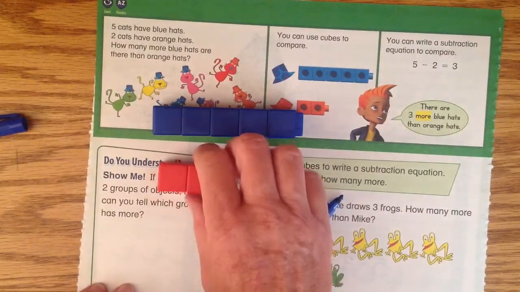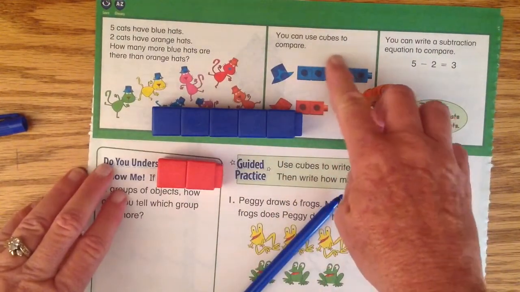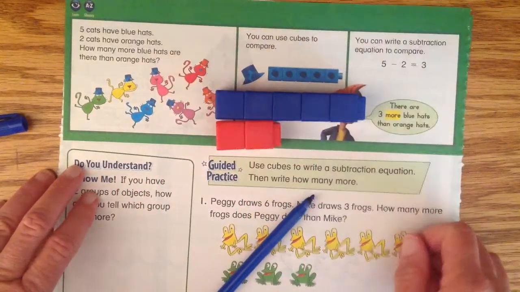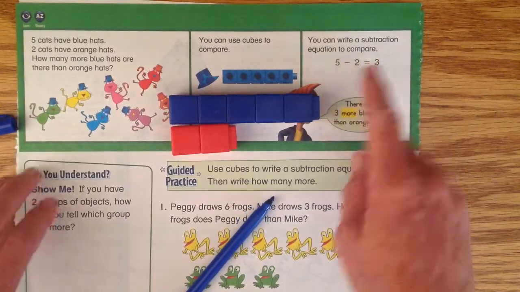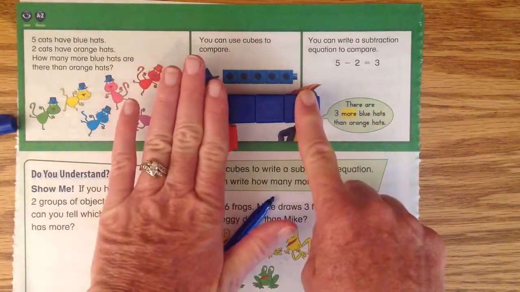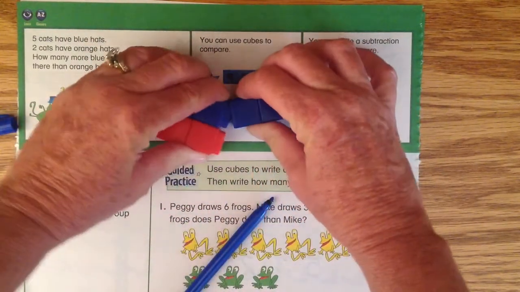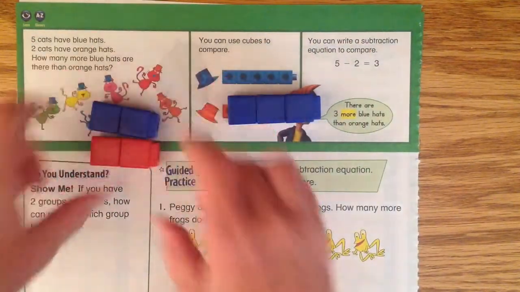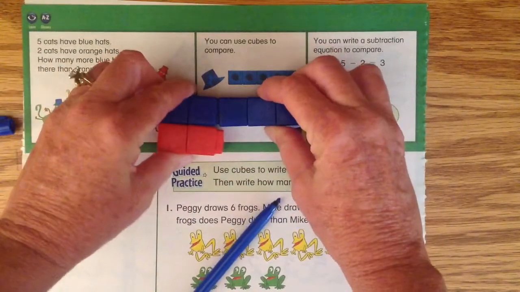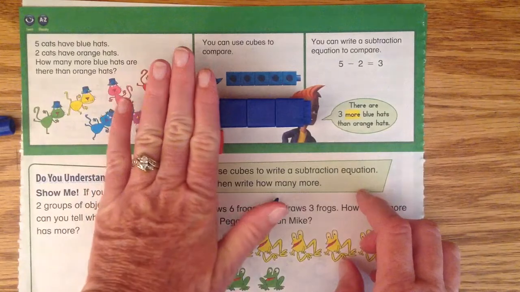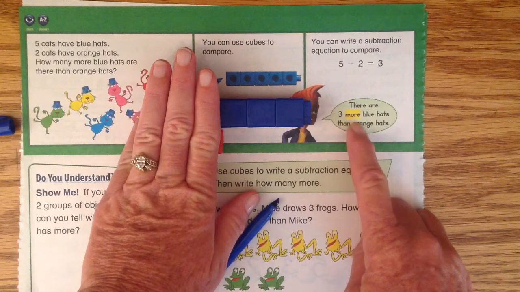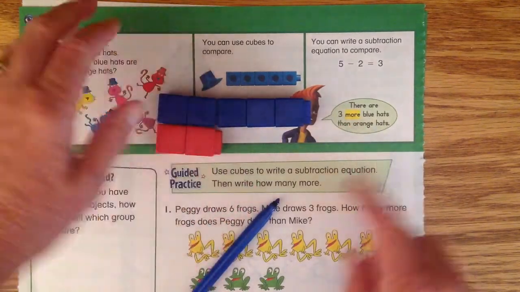So here's 1, 2. You can compare, or you can use cubes to compare. So we can look at these 2, put them right next to each other, and we can use a subtraction equation. We can say there's 5 blue, that's the biggest amount. If we take away the same amount, see how we're taking away the same amount? How many are left over? 3. So if we have 5 blue, take away the 2 that are the same as the orange, there are 3 extra. So there are 3 more blue hats than orange hats.